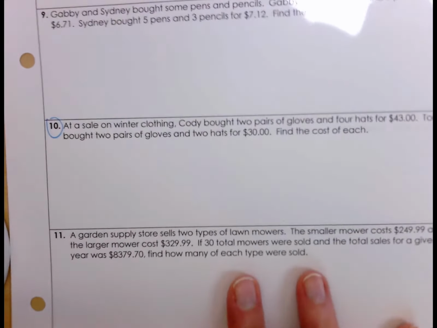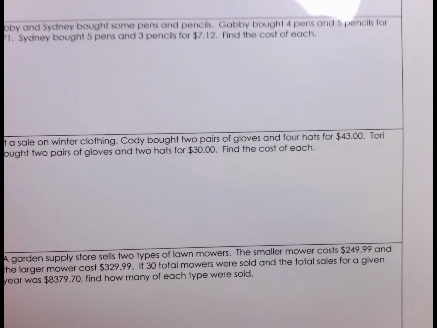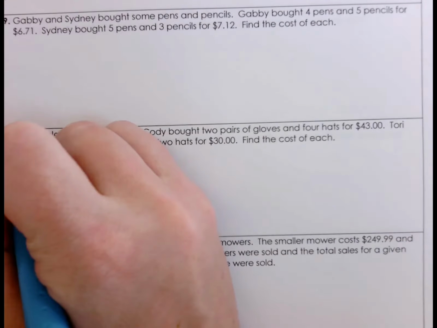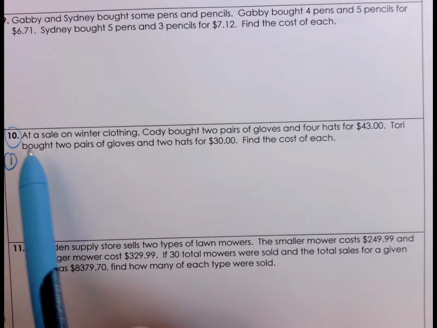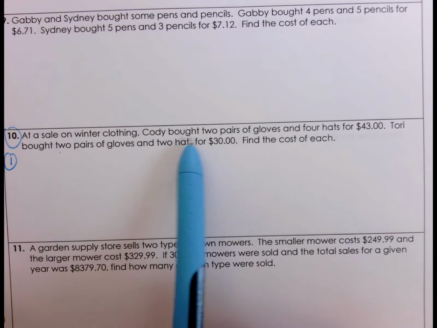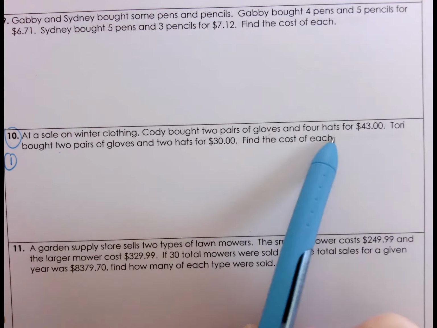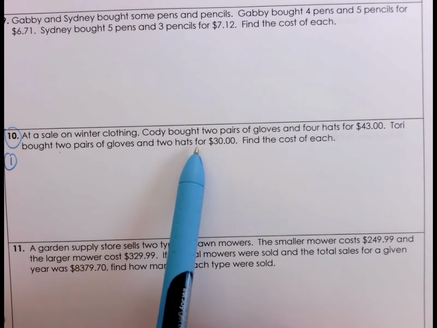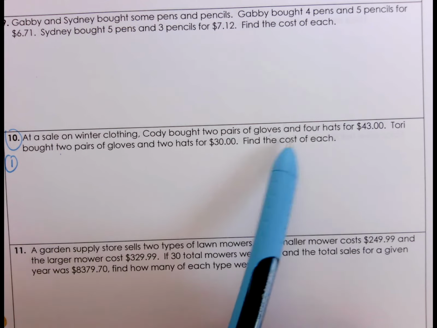All right, this one is going to be more real world than just find two numbers. So first step is going to be to define the variables. At a sale on winter clothing, Cody bought 2 pairs of gloves and 4 hats for $43. Tori bought 2 pairs of gloves and 2 hats for $30. Find the cost of each.